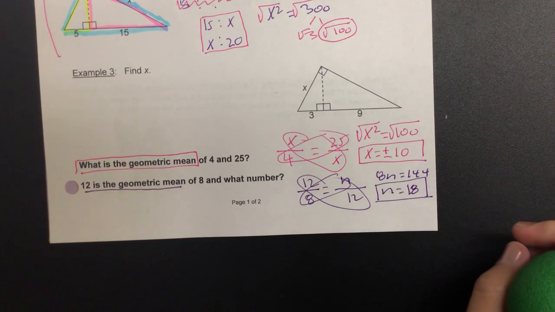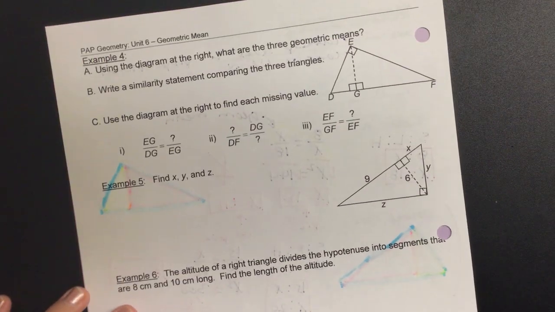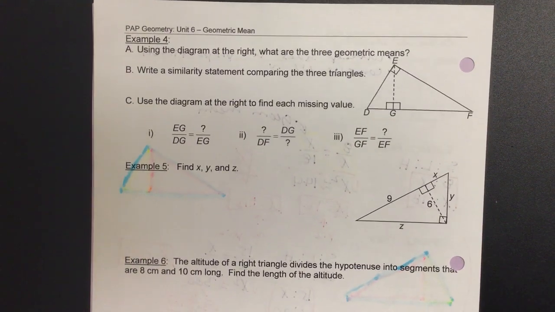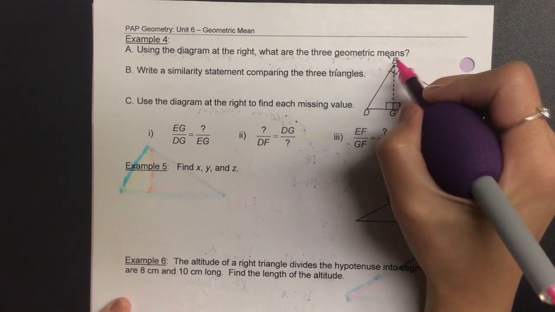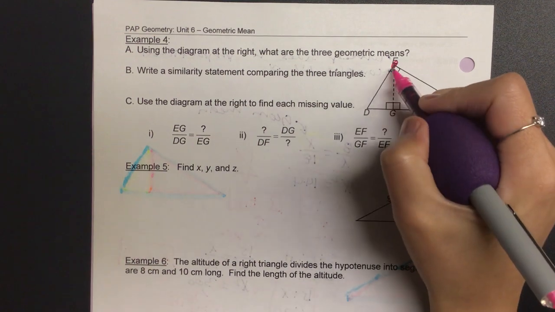All right, when you're ready for the back page, give me a thumbs up. Ready? All right. I'm going to take example 4A in the easiest way possible. So, George, let's read 4A. Using the diagram at the right, what are the 3 geometric means? You can make your proportion as many times as you want, or take my method that's going to work out every time. You pick the vertex of the right angle of the big triangle, put a big fat dot. And whatever stems off of that is your geometric mean, no matter what.